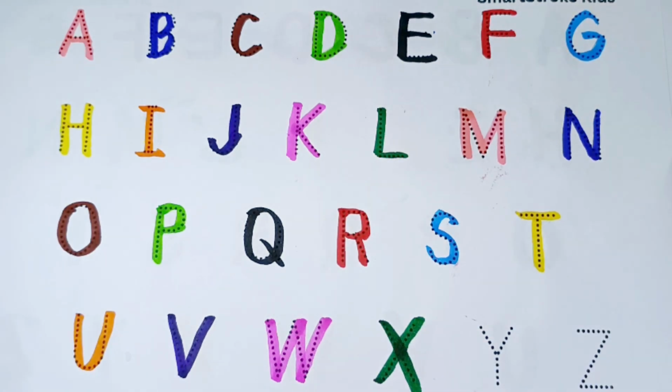X for xylophone. Kids, now you draw Y and use light pink color. Y for yo-yo. It's the last letter Z, and you use blue color. Z for zebra.